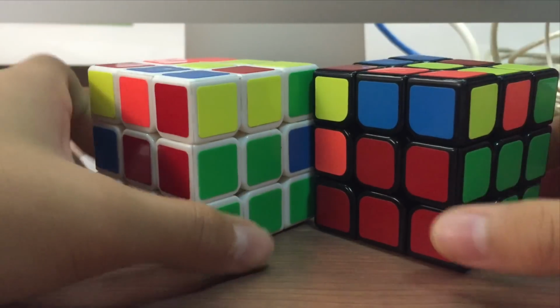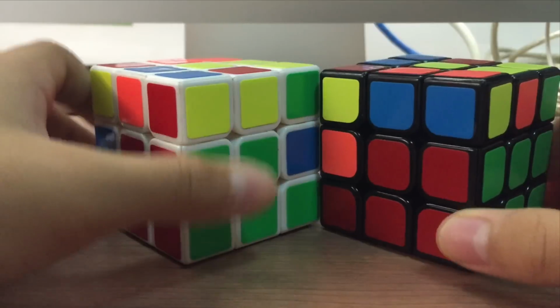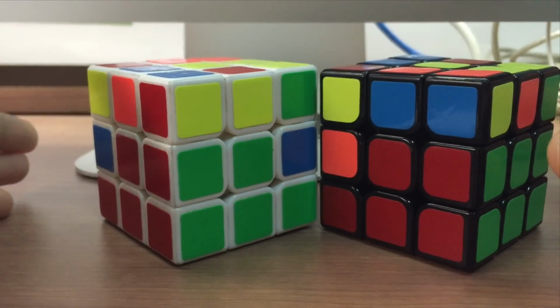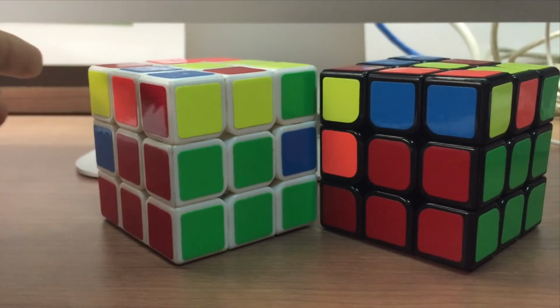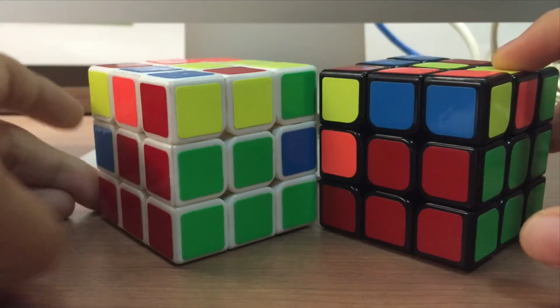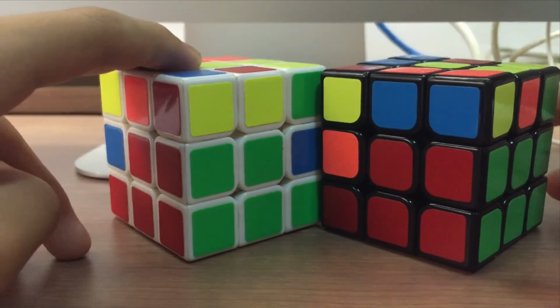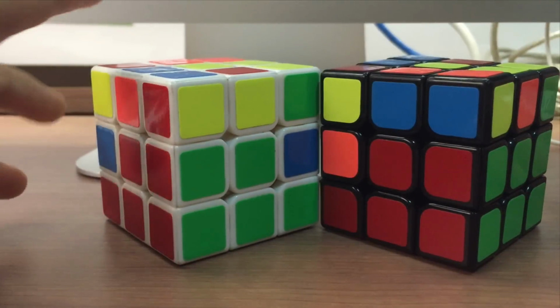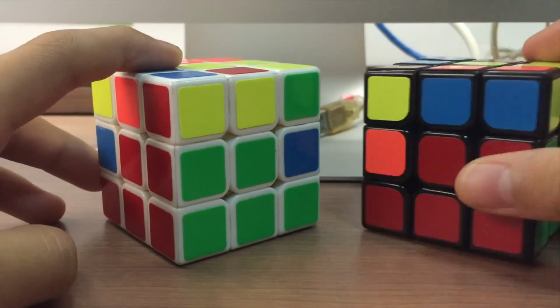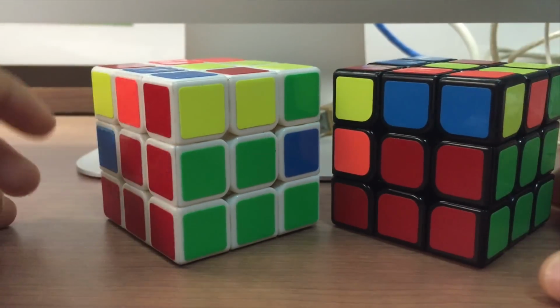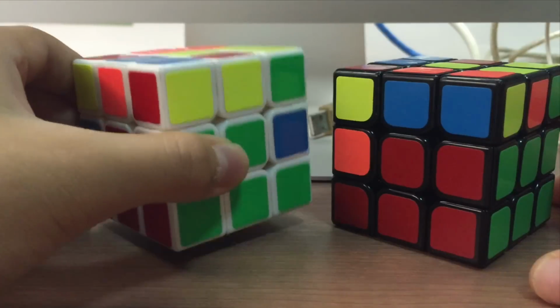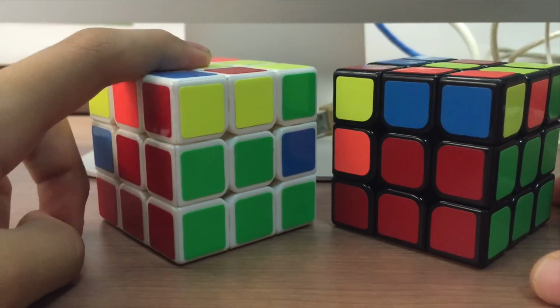The difference between these two algorithms is whenever you do a U when you move it to the right, you do a U prime whenever you want to move it to the left. And whenever you do an R when you want to move it to the right, you do an L prime when you want to move it to the left.